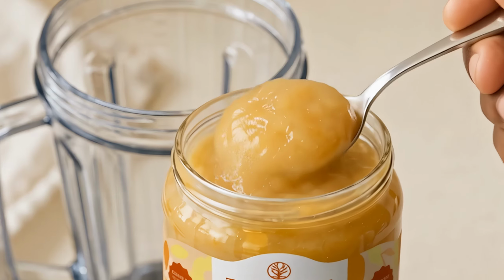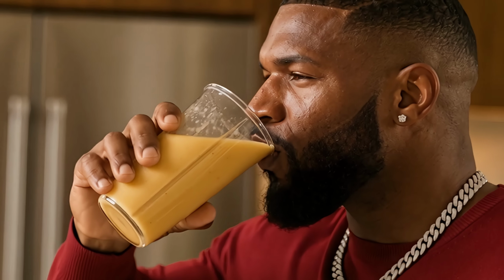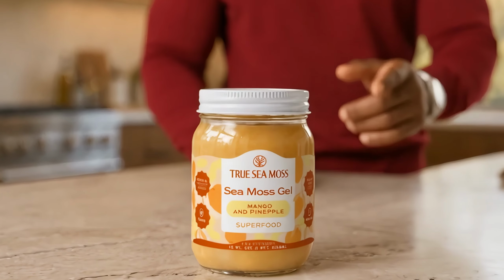One generation, one try, and no corrections needed. Here's what I add to my morning smoothie. True Sea Moss Mango and Pineapple Gel. It has minerals, vitamins, prebiotic fiber, and antioxidants that support energy, immune health, and digestion. Since using it, I've personally noticed better digestion, less bloating, steadier energy, and it actually tastes good. Sometimes I take a spoonful straight from the jar for a pick-me-up. It's simple and easy to stay consistent with. Tap the link to try it.